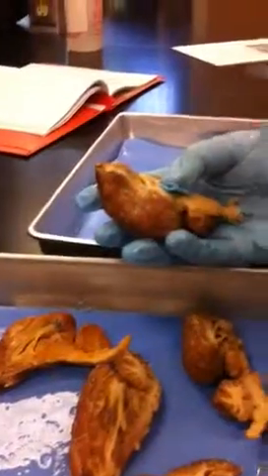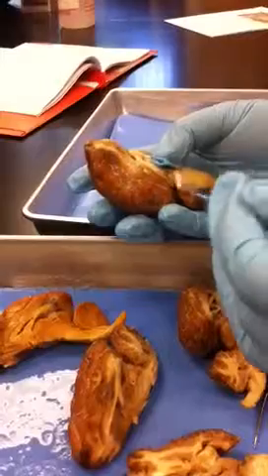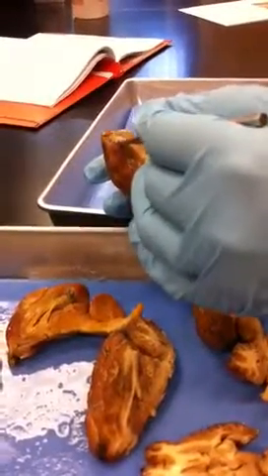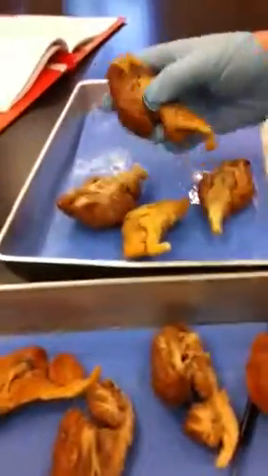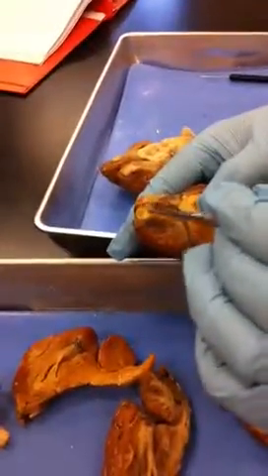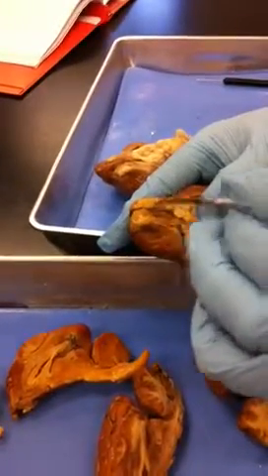Olfactory bulbs. They're larger comparatively than human olfactory bulbs because they rely heavily on the sense of smell. And so there's very large olfactory bulbs. This one's got a missing one right here, but this is all olfactory bulb right there. There's a couple more on here. See, these are olfactory bulbs right there. And so the nerves running right down there to the brain.